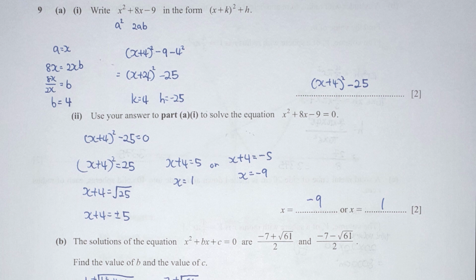So if you need further information on this completing the square, feel free to check out the revision guide, because I already made a video specifically explaining this. As for part 2, using your information from part 1, solve this. So substitute the (x + 4)² − 25 and then put it equals to 0.